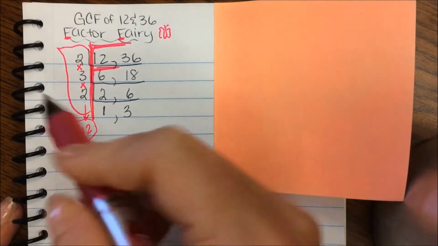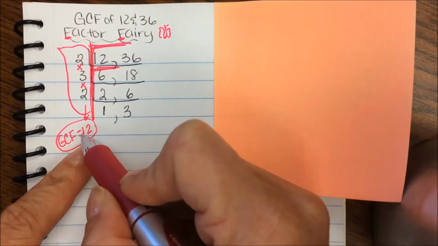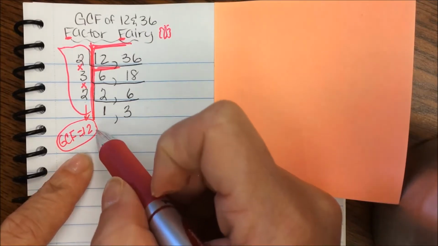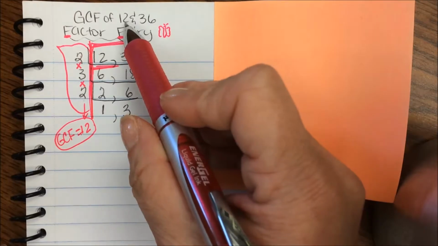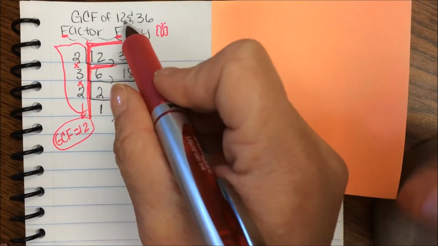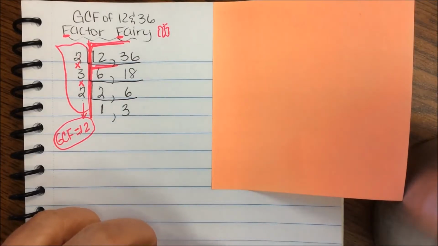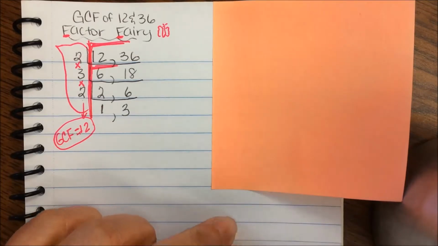So let's think. Did our greatest common factor turn out to be smaller than or equal to our smallest number that we were working with? And the answer is yes. It was equivalent to 12, which was our smallest term. Okay, so that's how you can use the upside down birthday cake method to find the greatest common factor.